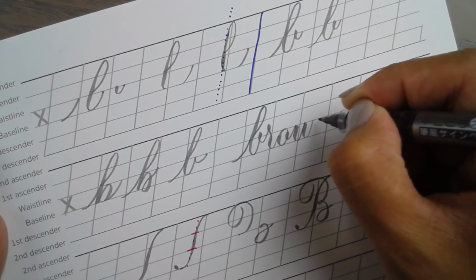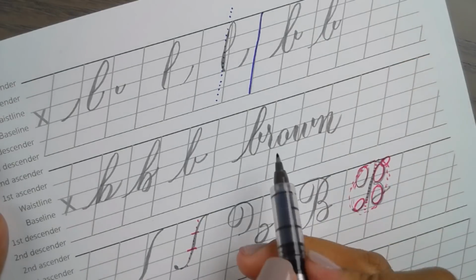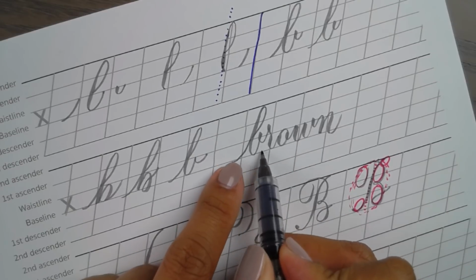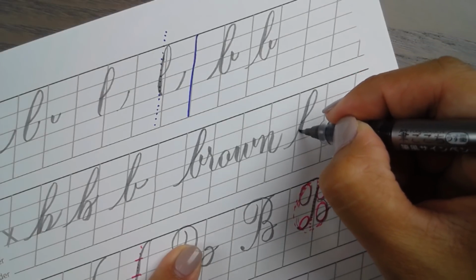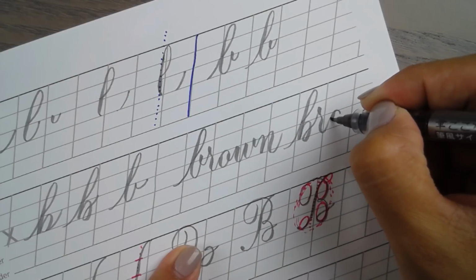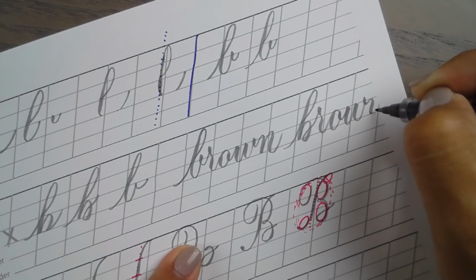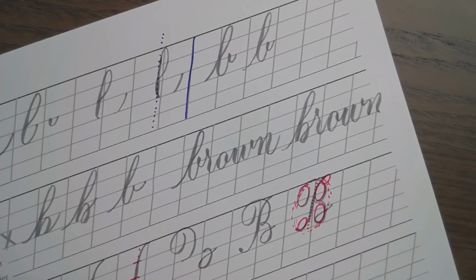So I sometimes consciously choose a different style of a letter B when it comes to this area here, because of this space. So then I might do something like this, and then I'll go into the rest of the word. But see how that choice of that B gives it a little bit more shade, I would say.